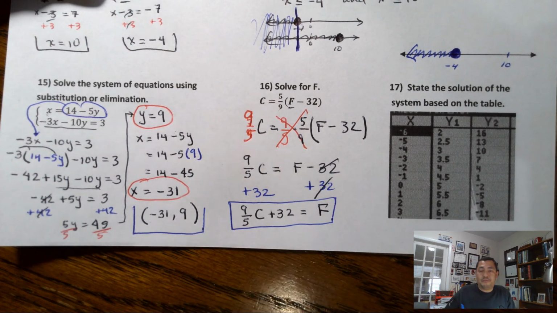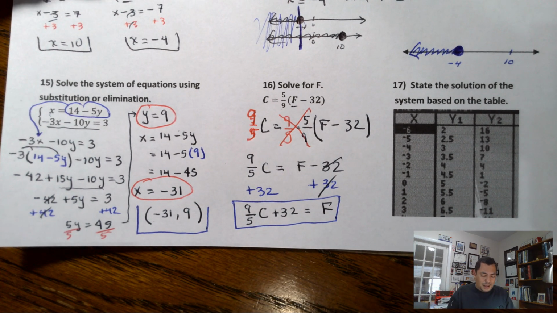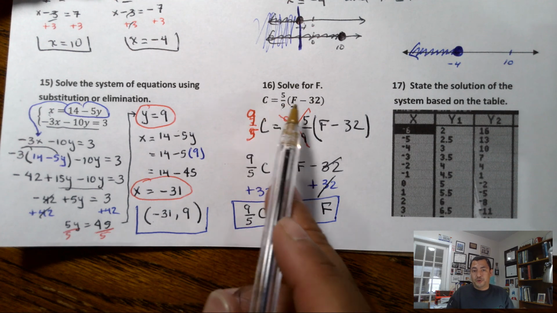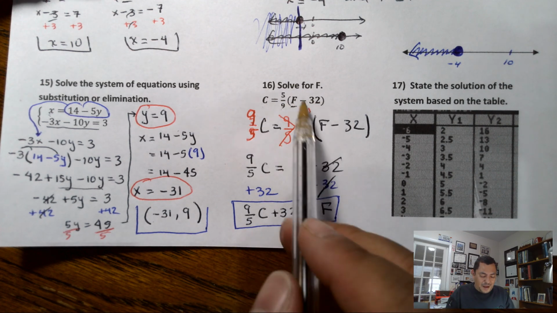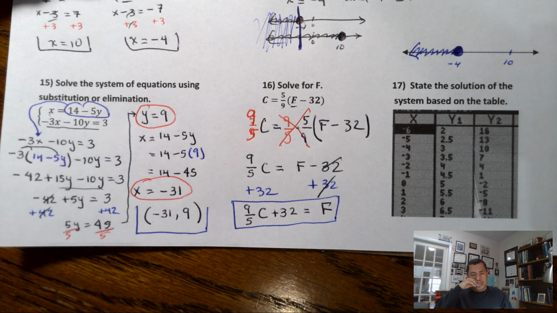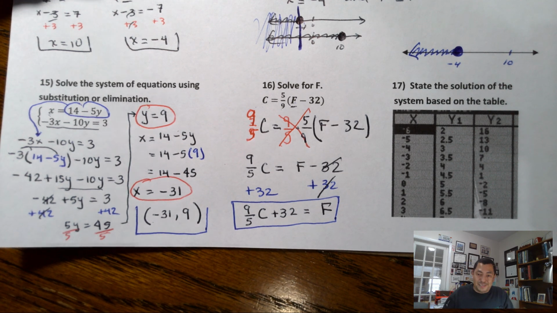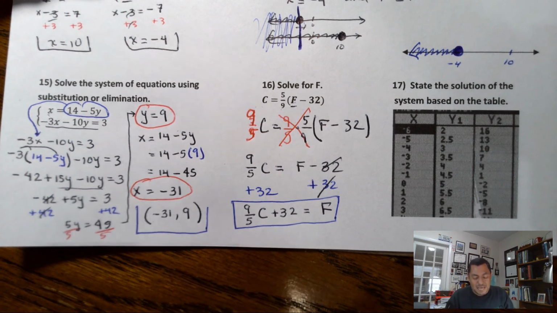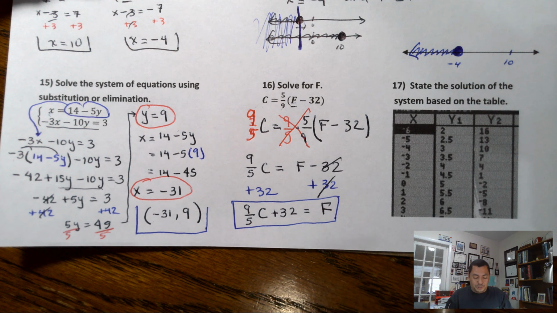And this is the formula to convert from Celsius degrees to Fahrenheit. You're going to use that one when you go to Latin America and you want to know the weather, because all the weather in the rest of the world except the United States is in Celsius degrees.